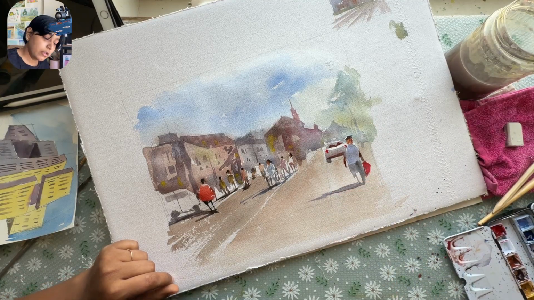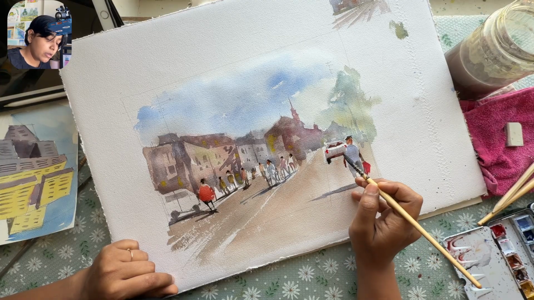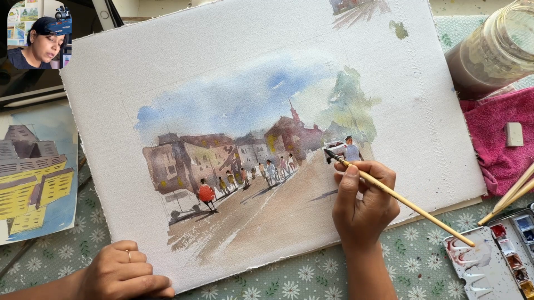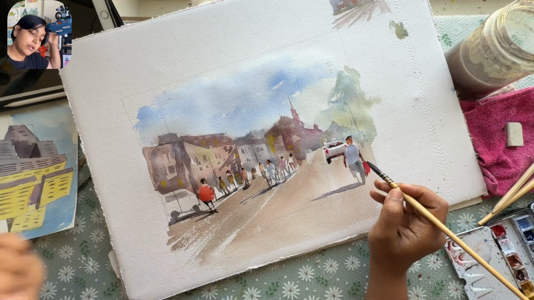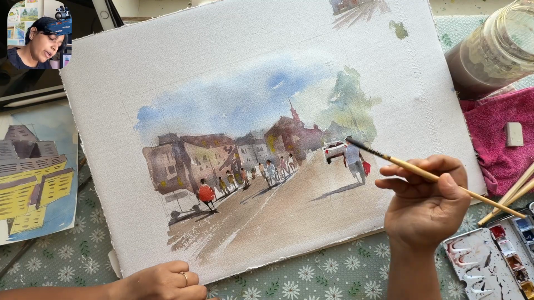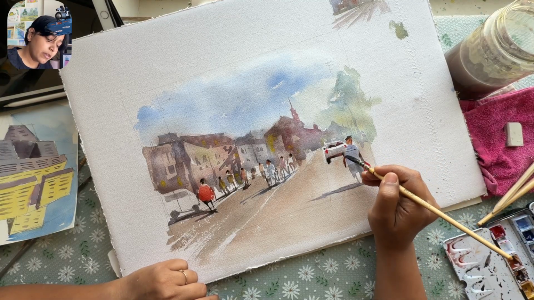Then the wheel can be darker like this. We can have the headlight. Now I want to do some stripes for this guy.